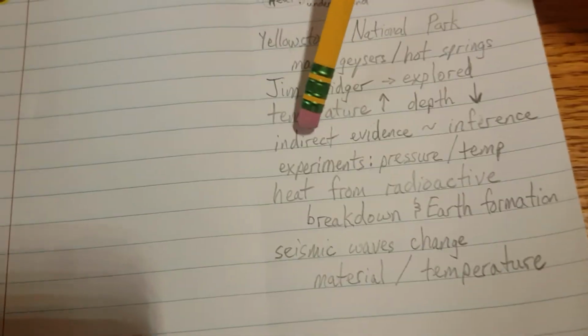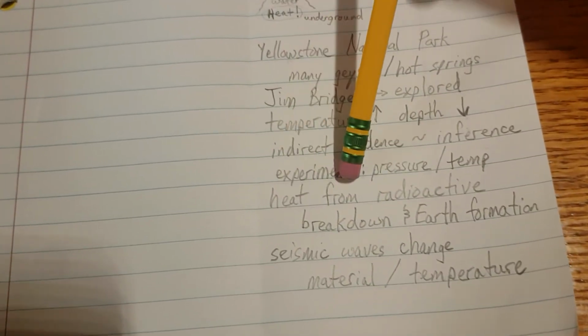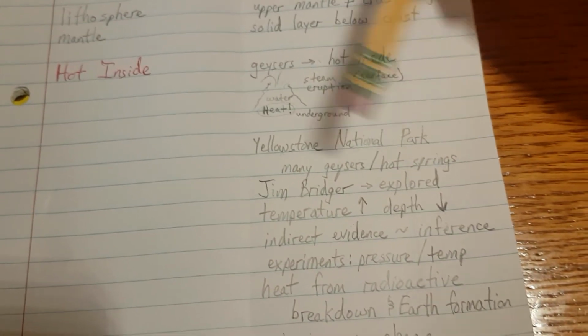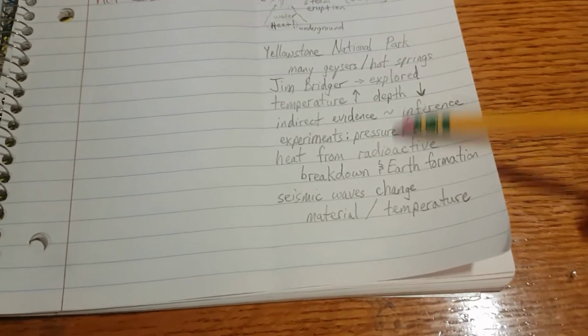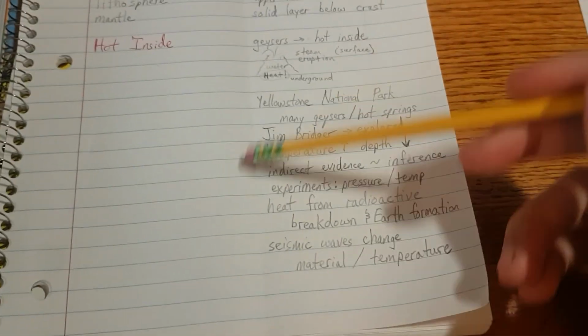We know this because we have indirect evidence and can make an inference. For example, there's a lot of heat from radioactive breakdown that is causing geysers and hot springs in places like Yellowstone National Park. So you see how they ask us questions, and we are able to answer those questions using our notes. And we're able to turn it into complete sentences even though our notes are not complete sentences.